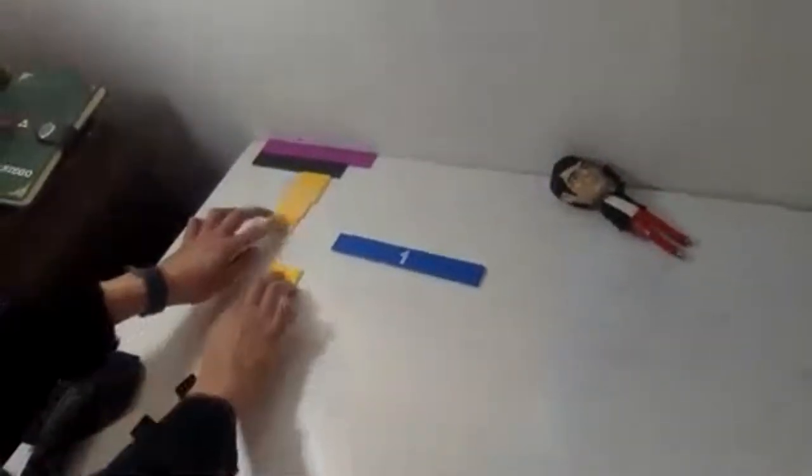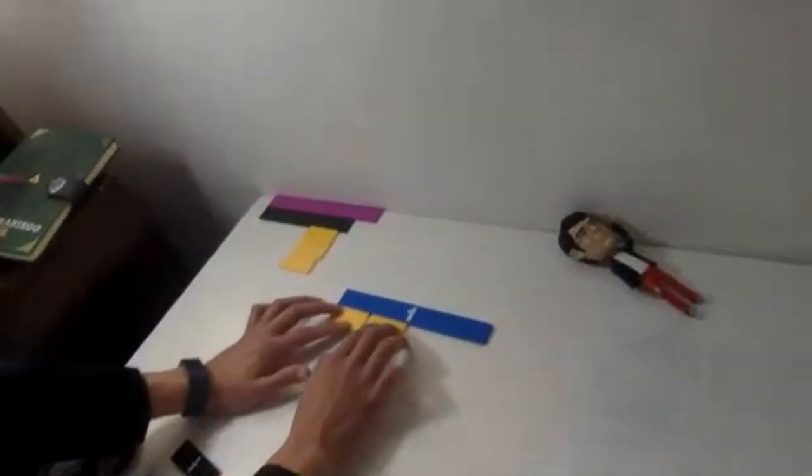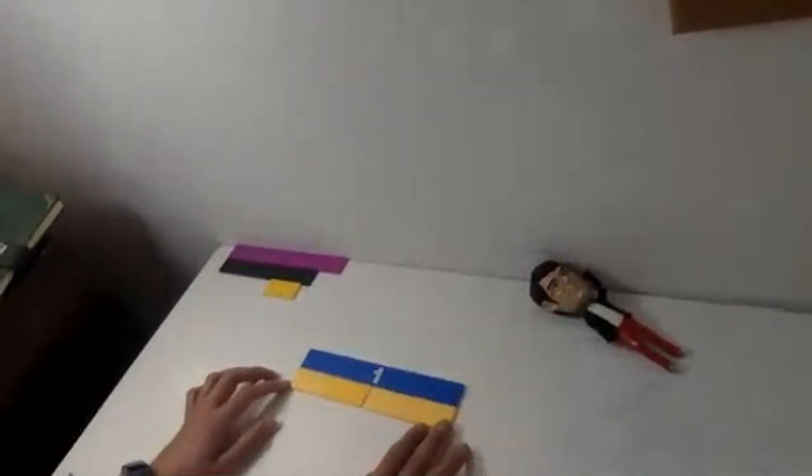Now, let's try different fractions. This is 3/3. Let's work with this piece right here. Now think about it. My 1 whole takes 1, 2, 3, 4 pieces. It takes 4 pieces to make my 1 whole right here.